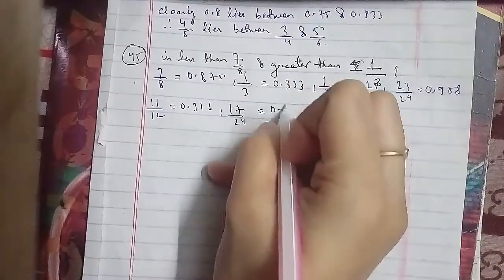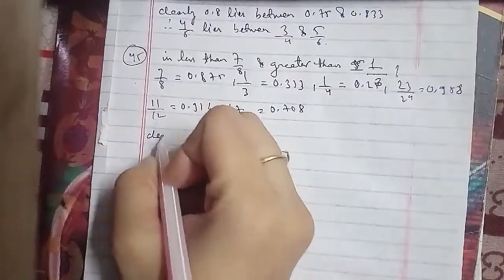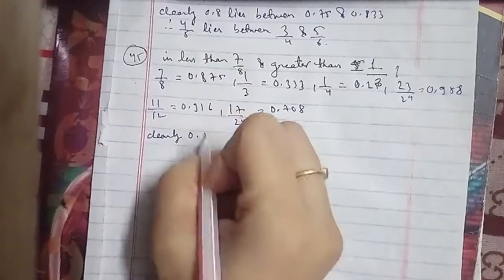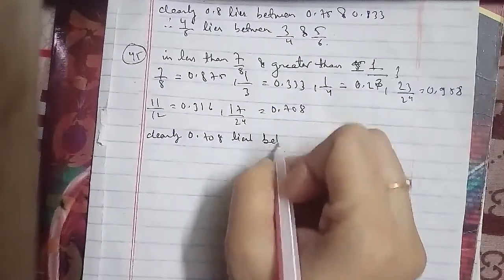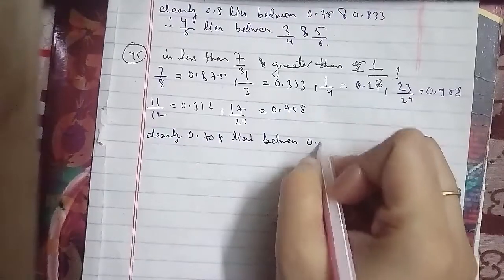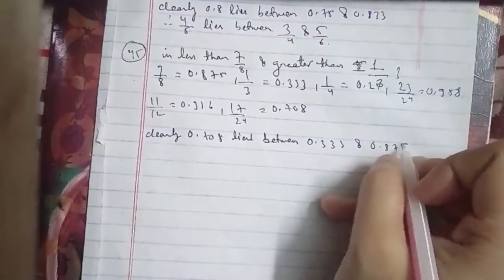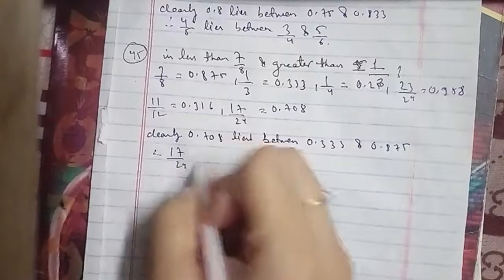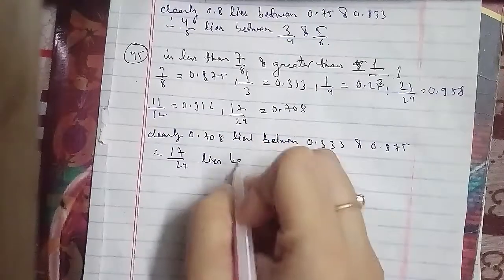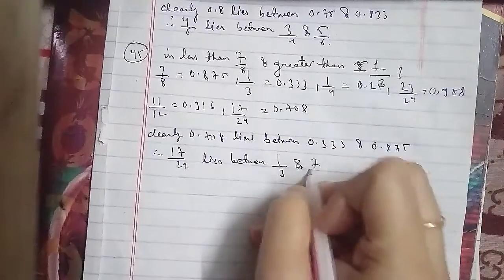So clearly we can say that 0.708 lies between 0.333 and 0.875, so 17/24 lies between 1/3 and 7/8. That will be the answer here.